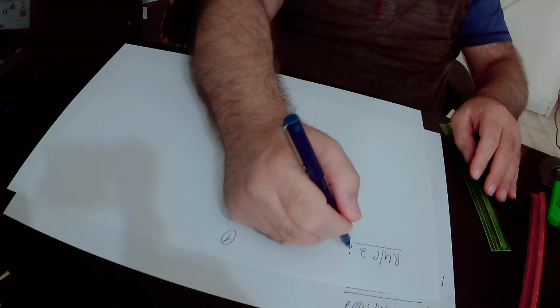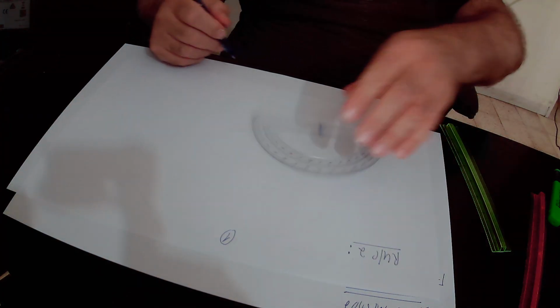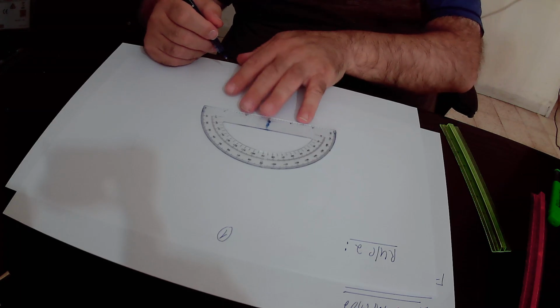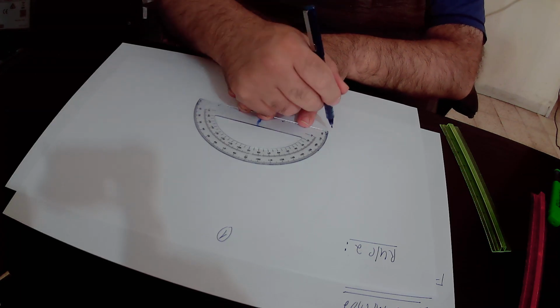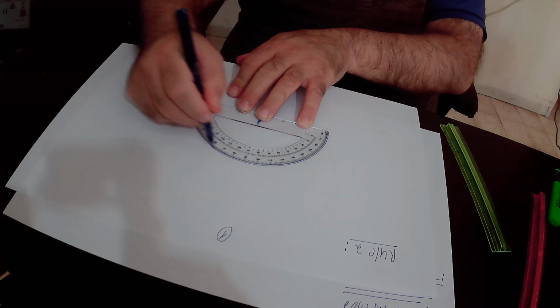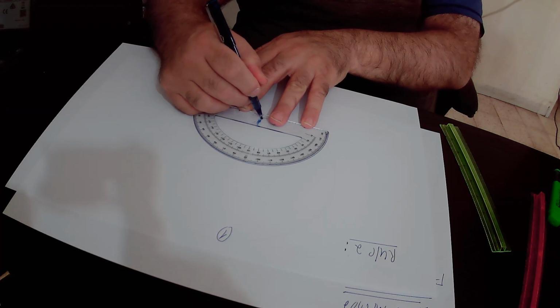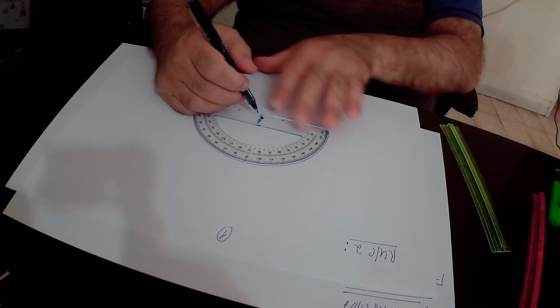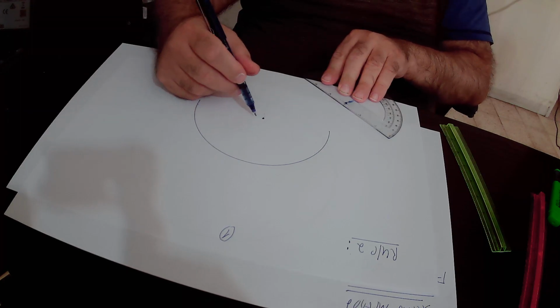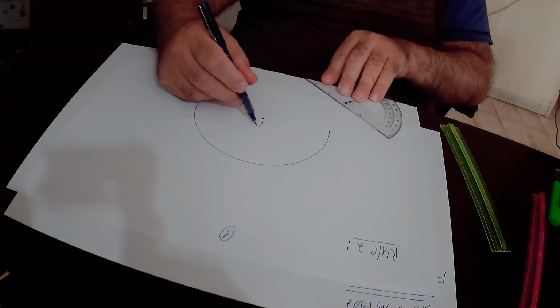Rule number 2 is true in any circle, so the circle that I will draw could be any circle. Here the center of the circle is at this point, point O.